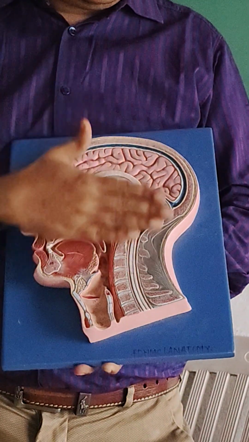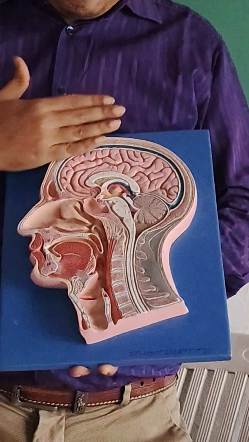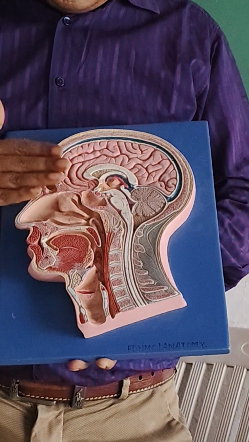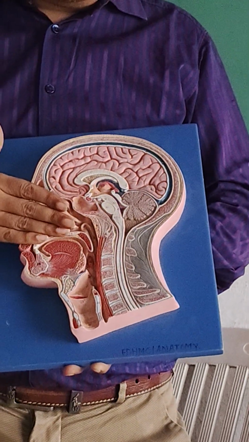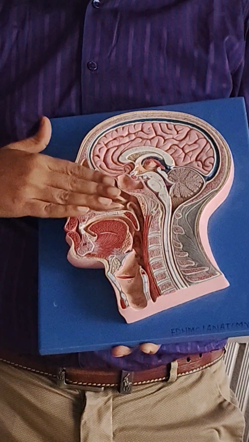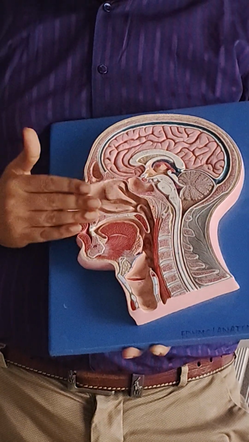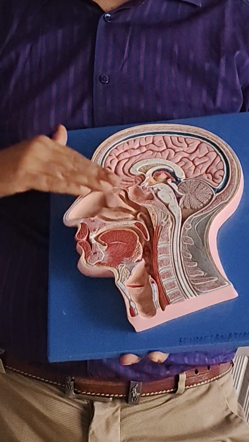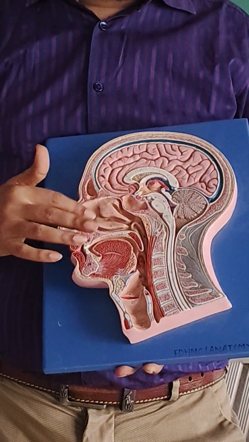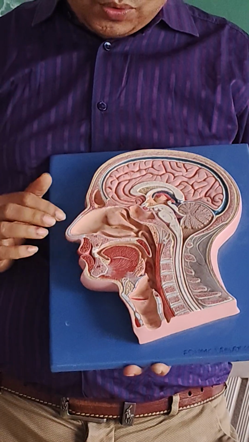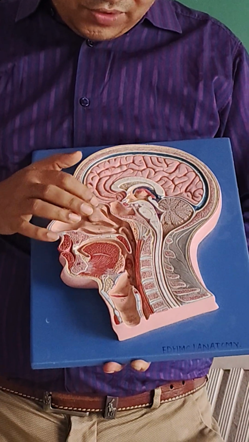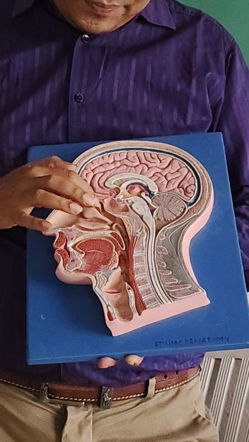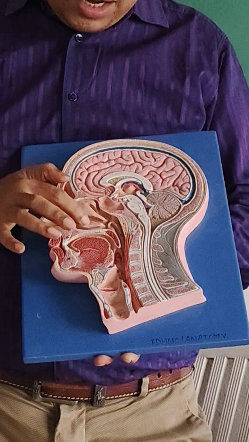After dissecting it vertically, either the nasal septum will be on this side or the nasal septum will be on that side. So if it is on this side, we will be able to see the nasal septum. If it is on that side, you will be able to see only the lateral wall of the nose. Now on this lateral wall of the nose, you can see three concha are there: superior concha, middle concha, and inferior concha.